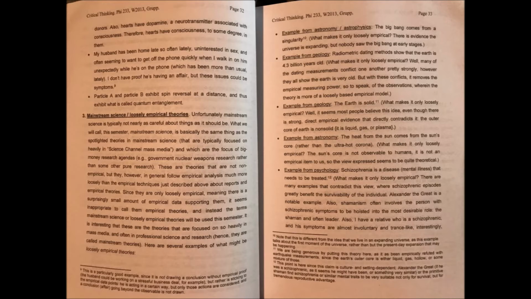Okay, here's another one that appears to be perfectly empirical. Particle A and particle B exhibit spin reversal. Particles are what we're referring to here. Remember we talked earlier, in the last class, about how reality is made of little basic building blocks, little pieces of irreducible energy. That's what we mean when we say particle. Just like your Tinker Toy set is made of little irreducible pieces, reality is as well. They're called energy points or quantum particles.